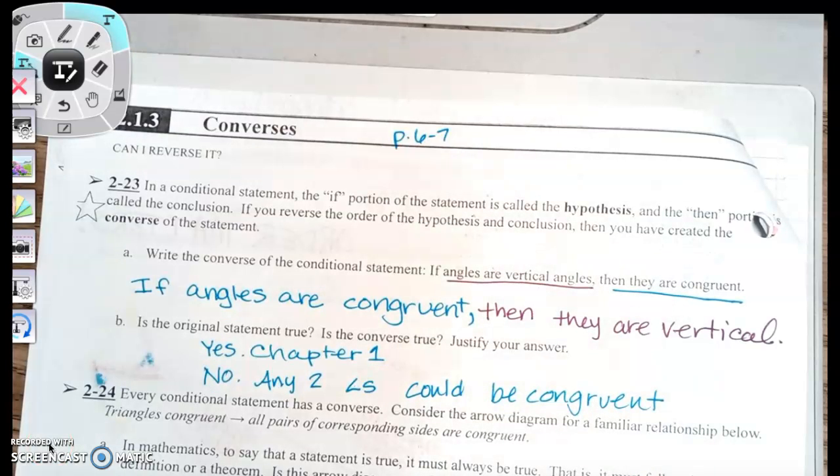So today we're going to look at section 2.13, and the title is Converses, and we're going to be answering the question, can I reverse it? So on question 23, it says, in a conditional statement, the if portion of the statement is called the hypothesis, and the then portion is called the conclusion. If you reverse the order of the hypothesis and the conclusion, then you have created the converse of the statement.